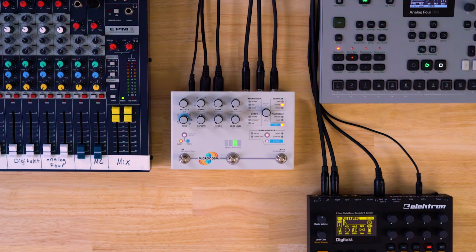And some mixers maybe have an aux return. This mixer does not, so I'm just running the return back into its own channel strip here. Because this mixer has two aux sends and Microcosm has a stereo input, I'm going to use aux send 1 for Microcosm's left input and aux send 2 as Microcosm's right input.